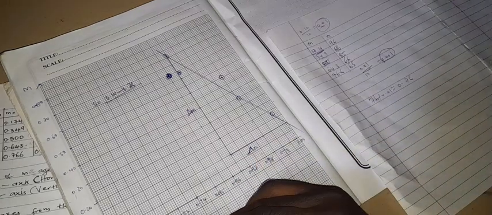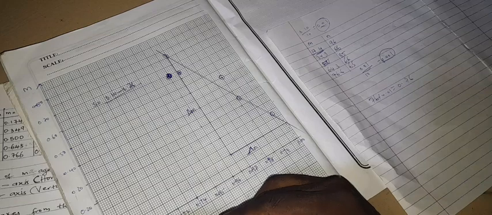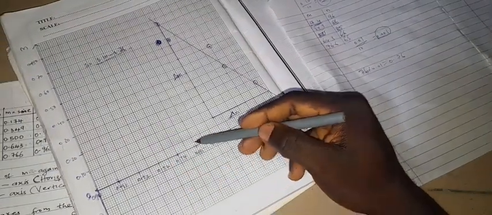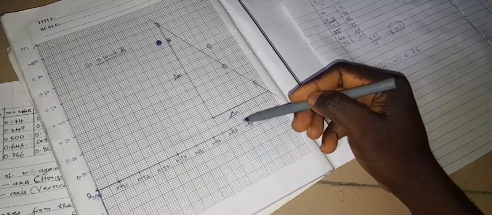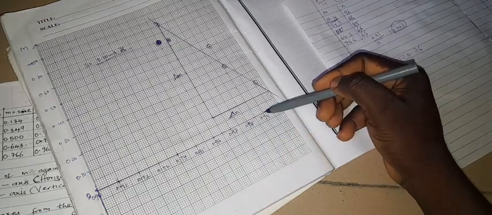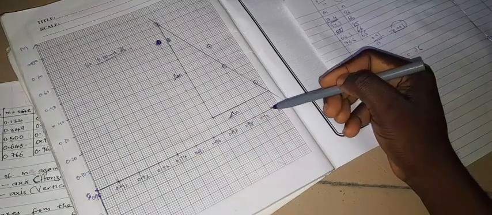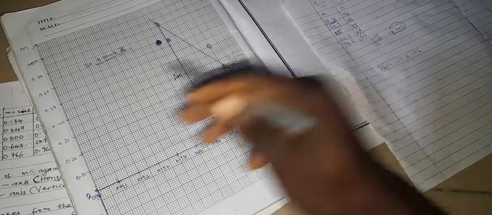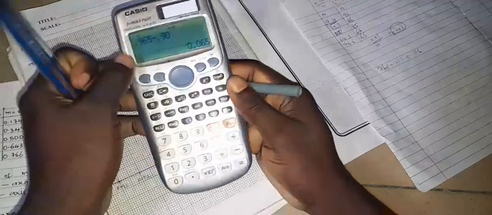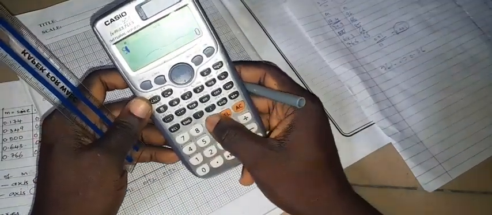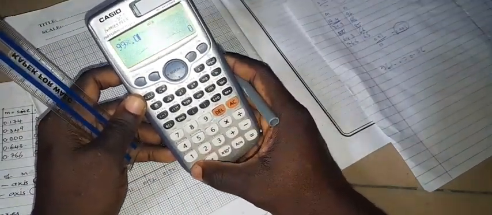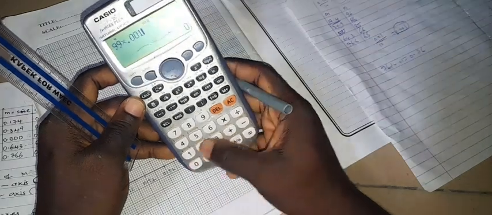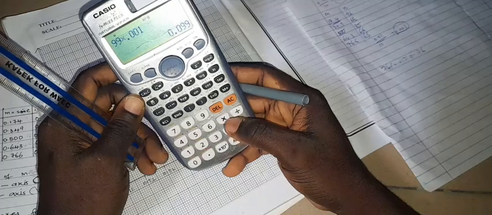This is 10, 20, 30, 40, 50, 60, 70, 80, 90, 95, 96, 97, 98, 99. So we are going to do 99 times 0.01. That's our scale factor. 99 times 0.001.